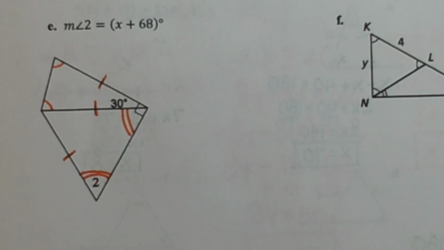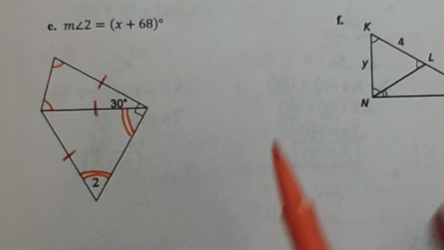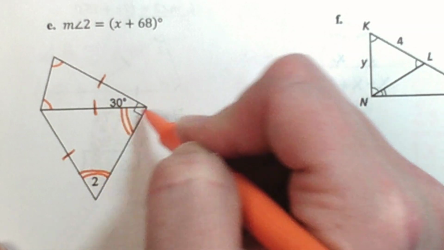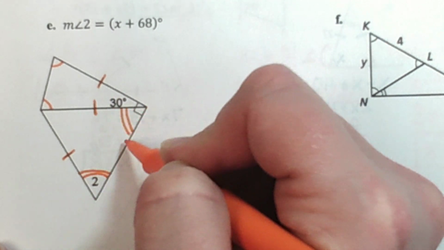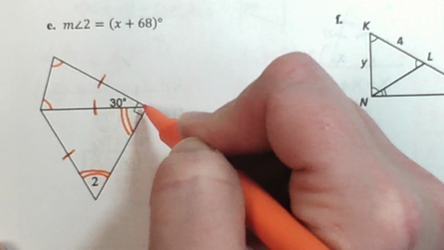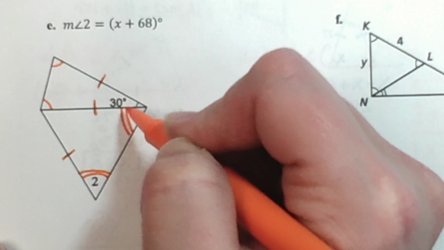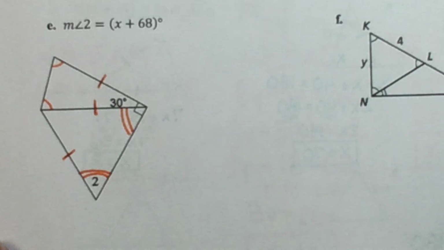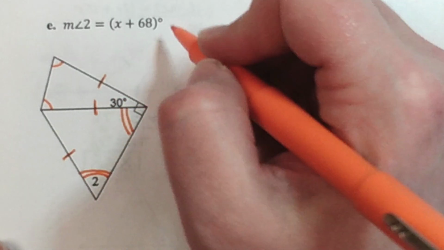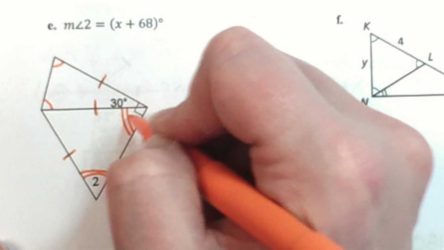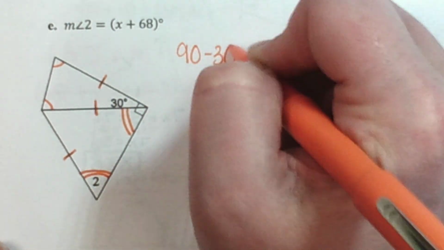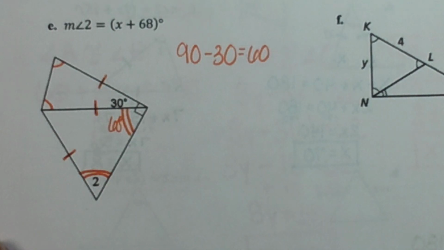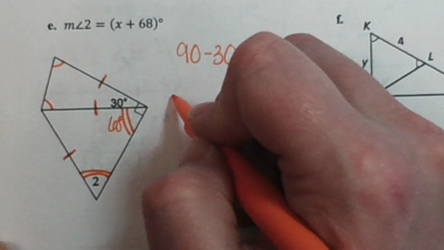What did you notice, Jesus? There's a little box in the corner. What's that mean? We got a 90-degree angle here. This part of it's 30. How do I find that part of it? If this thing's 90 and this part's 30, 90 minus 30, because they have to add up to 90, that's a 60-degree angle. And that 60-degree angle is congruent to the angle marked with 2.